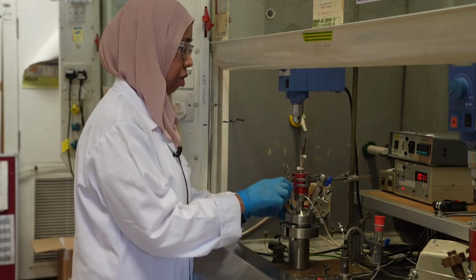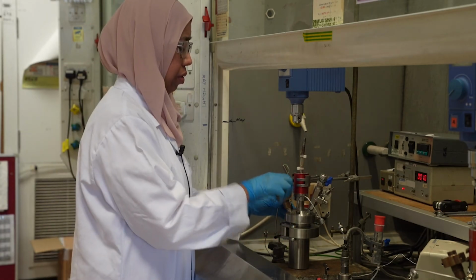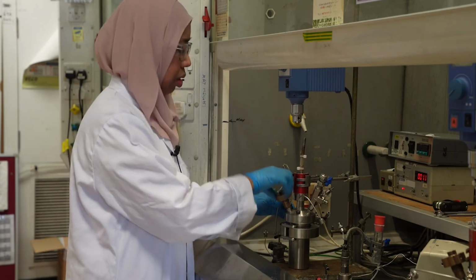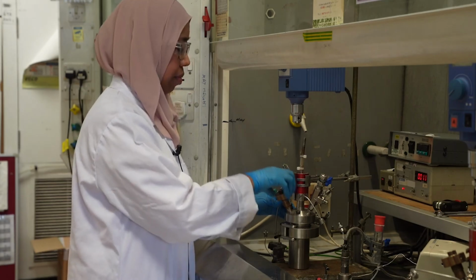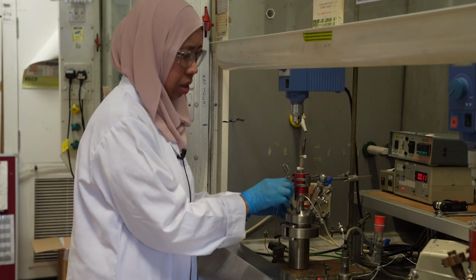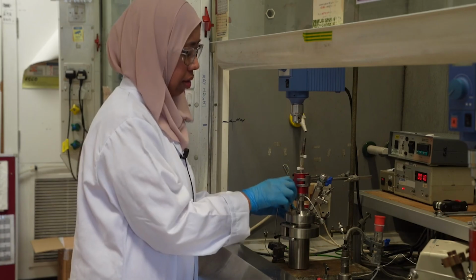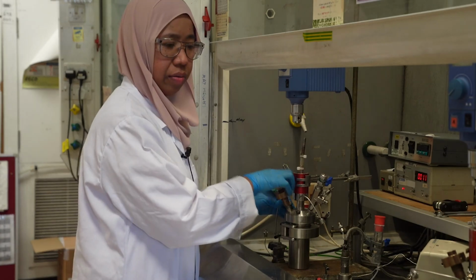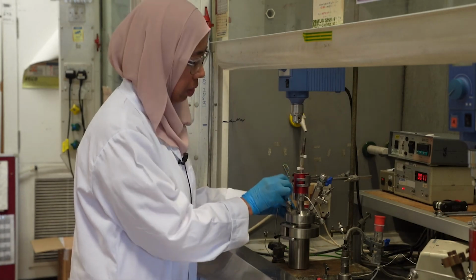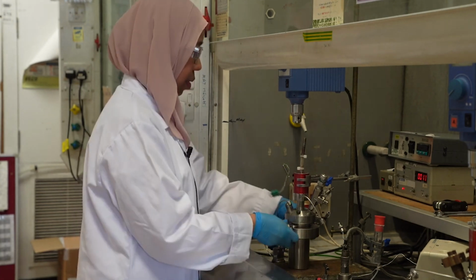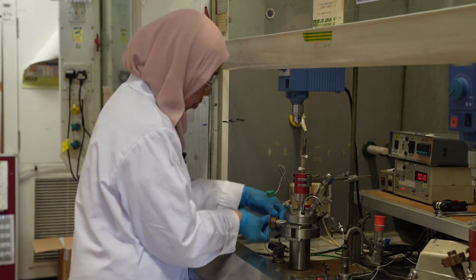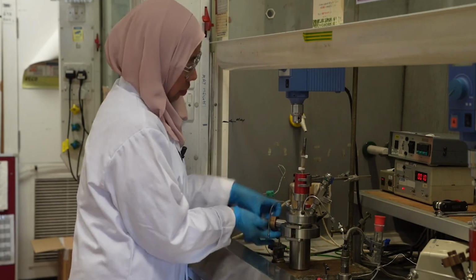So first of all, we open the key and slowly, just to make sure that they are free, they are not under any pressure, and then we open the autoclave there.